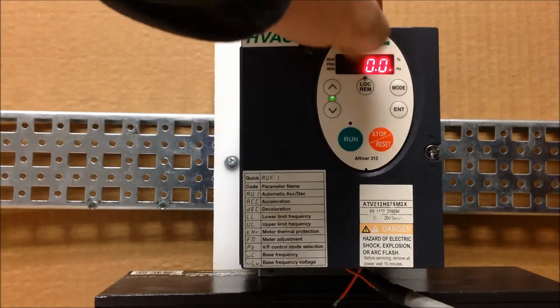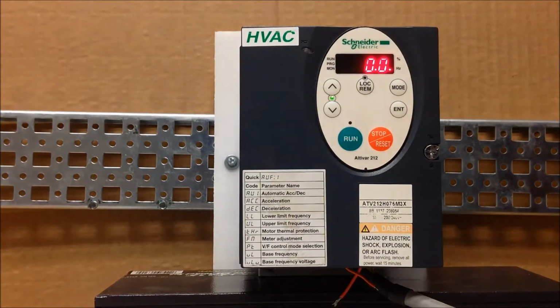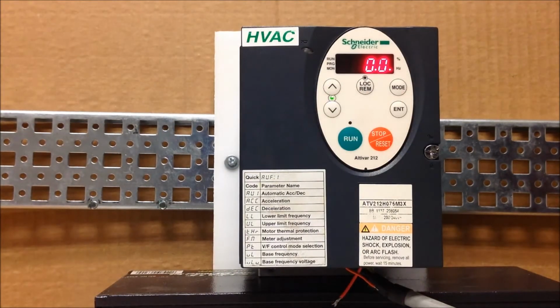Now, keep in mind that the RES terminal is already programmed from the factory on the 212 drives as a fault reset. But let's assume that you want to use the RES for a different function, and you want to go ahead and use the terminal R as a fault reset instead.